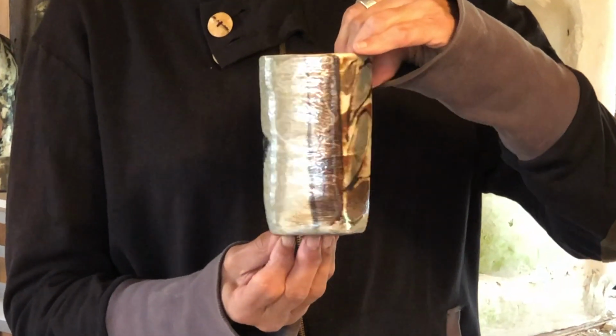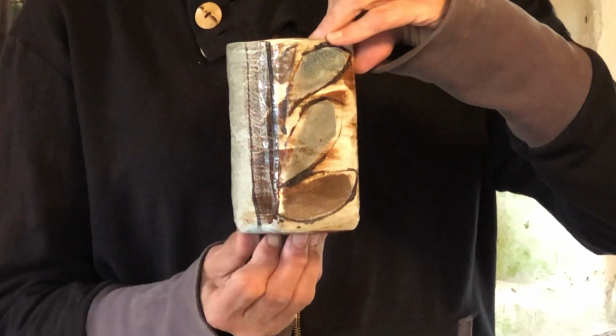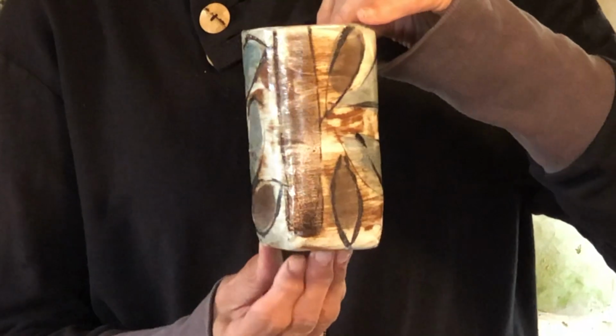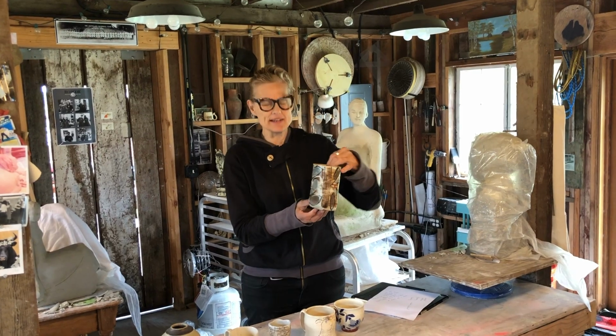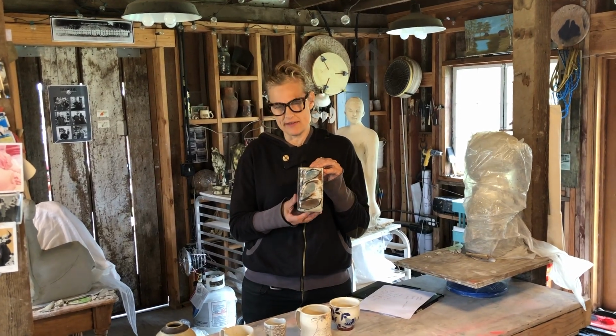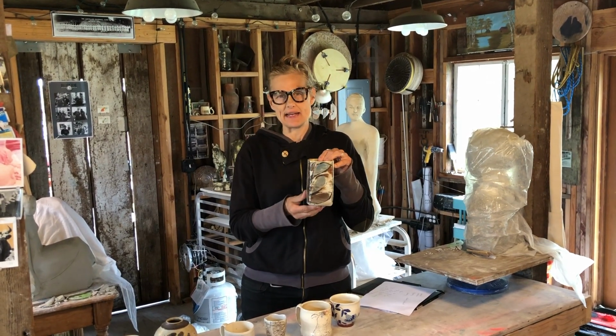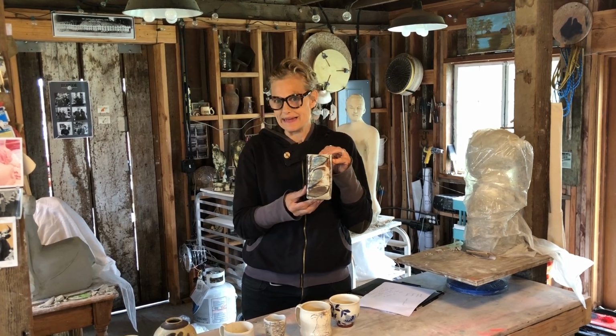I like the way he's using thin to thick and using different color slips to describe this natural form. So what he's really interested in is giving an overall feeling of his response to nature. What he's not doing is getting into the minuteness of accuracy, and I think it's a really strong piece.